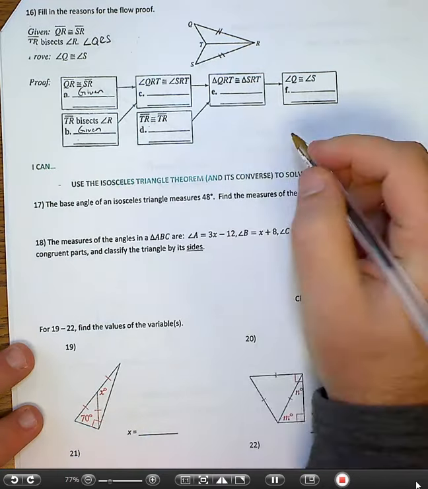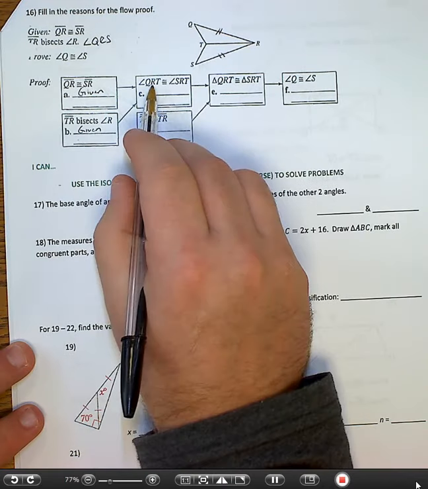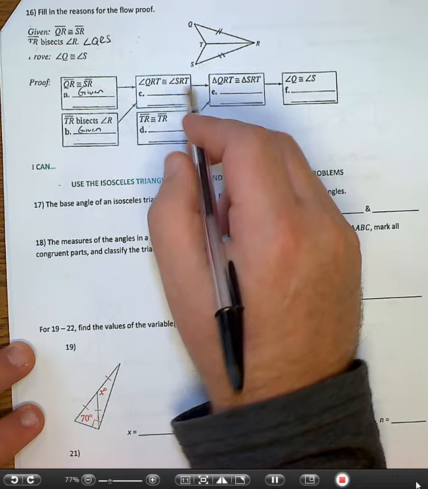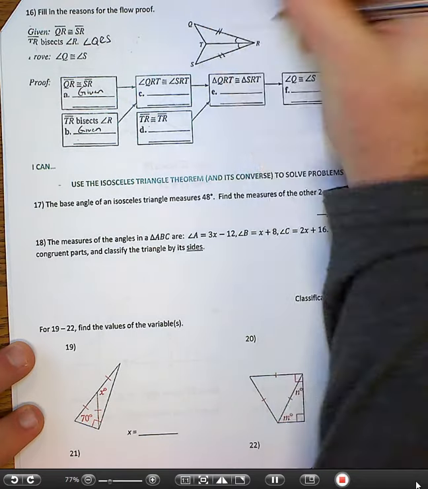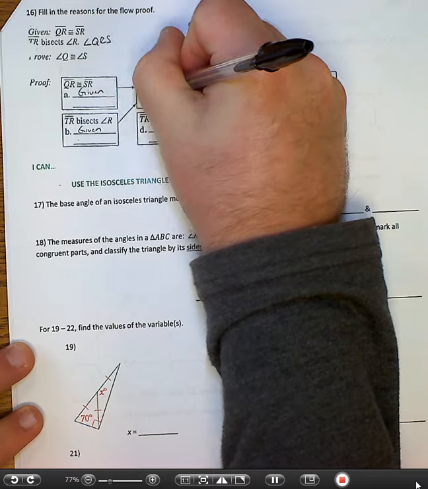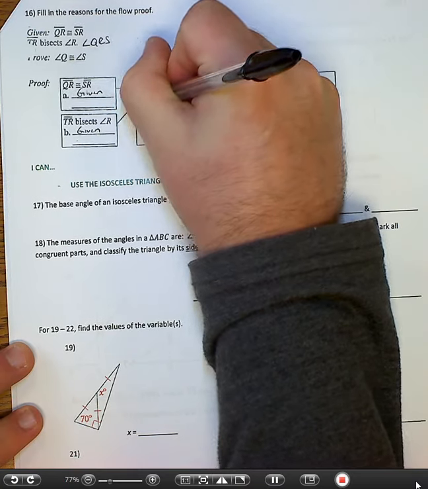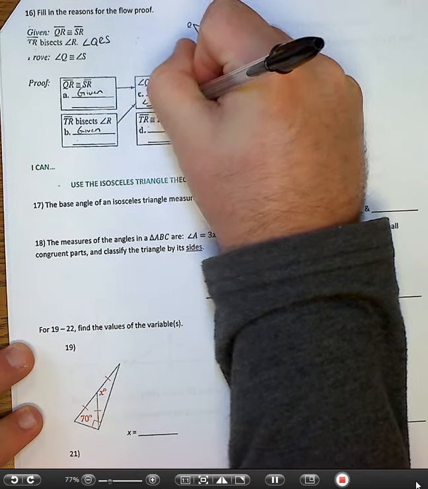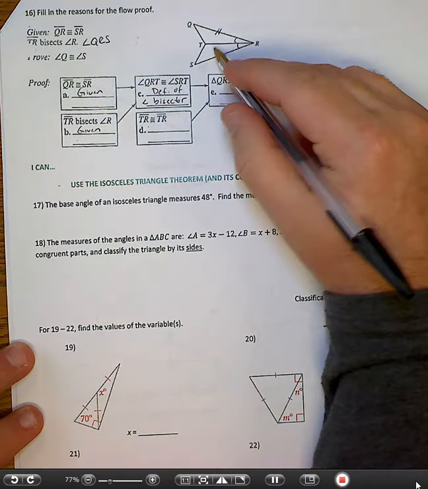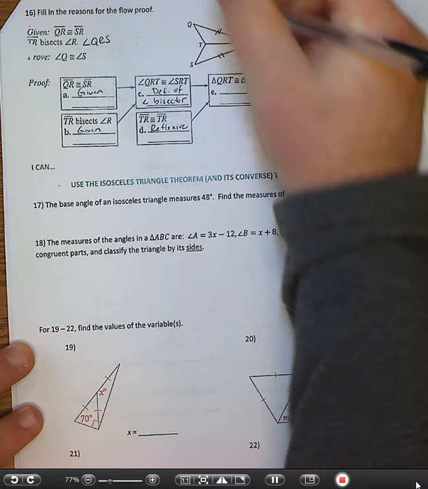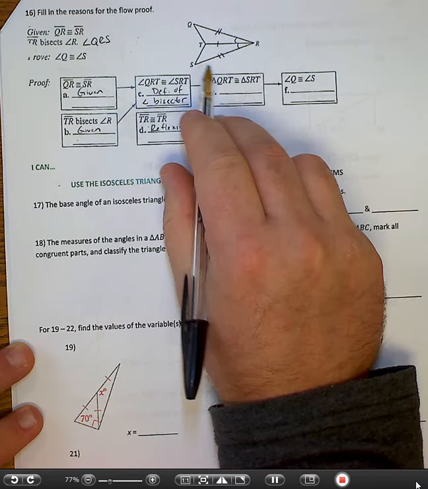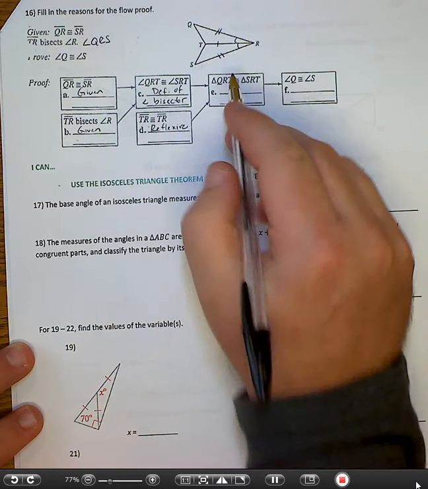Okay. Angle QRT is congruent to angle SRT. That's the definition of angle bisector. And then TR is congruent to itself. That's the reflexive property. Okay, so now I can say that the two triangles are congruent because of side, angle, side.